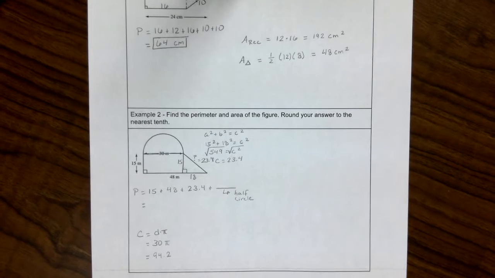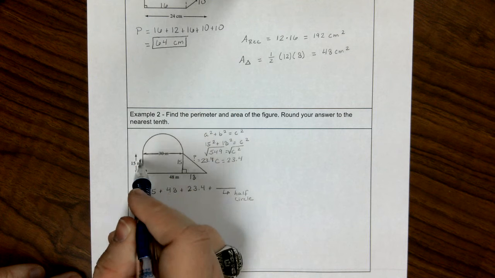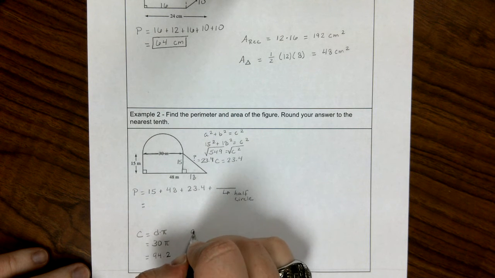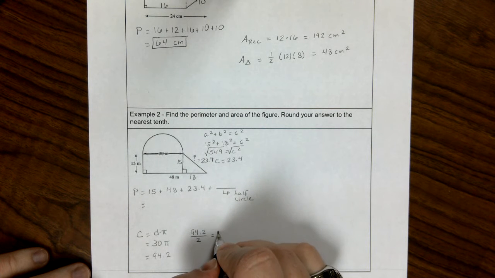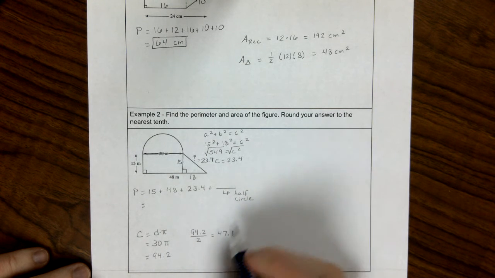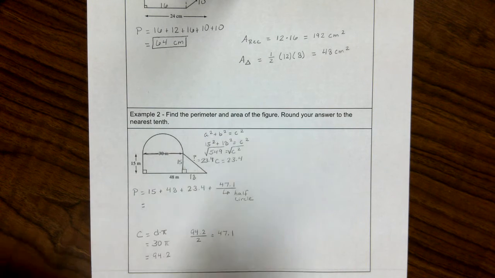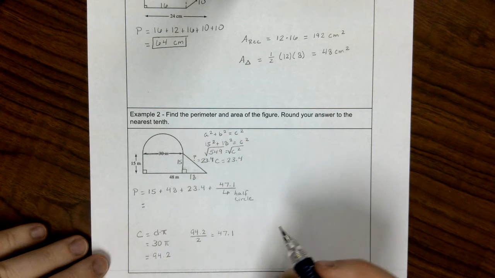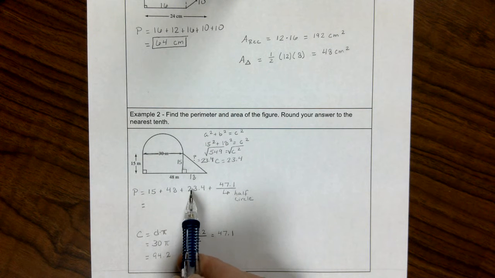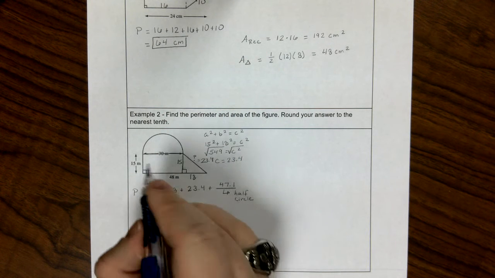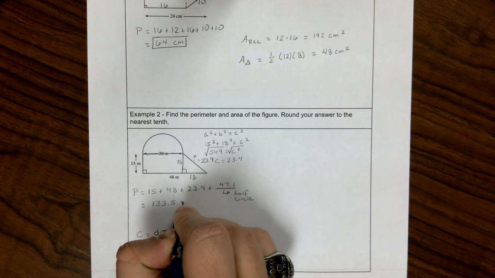Now remember, that is all the way around the entire circle. We've only got half the circle. So I had to take that number, 94.2, and I only need half of it. So I'm going to divide it by 2. That gives me 47.1. This is what I'm going to add in here, because that's how long it is around my circle. Okay? And so we'll add all those numbers up, 15 plus 48 plus 23.4 plus 47.1. You add all of them together, you get 133.5 meters.